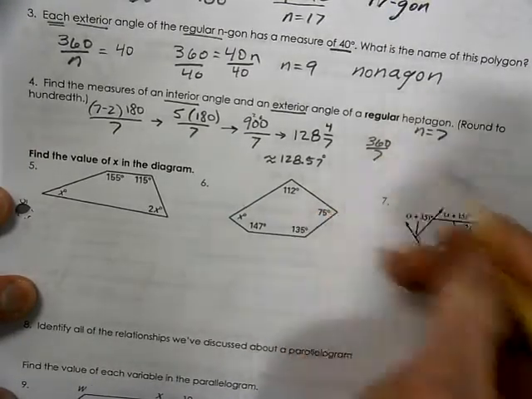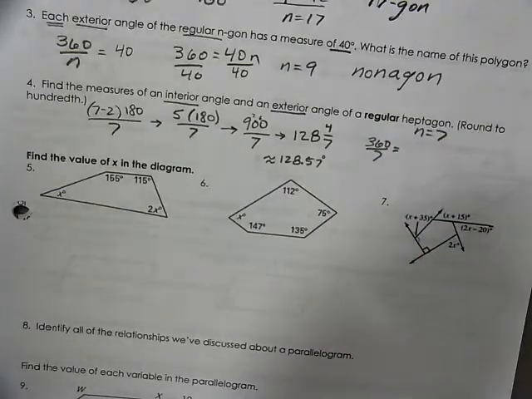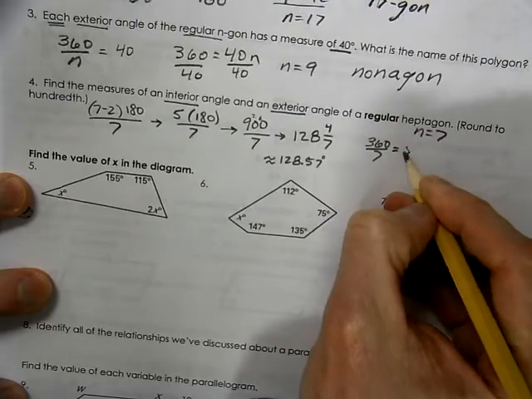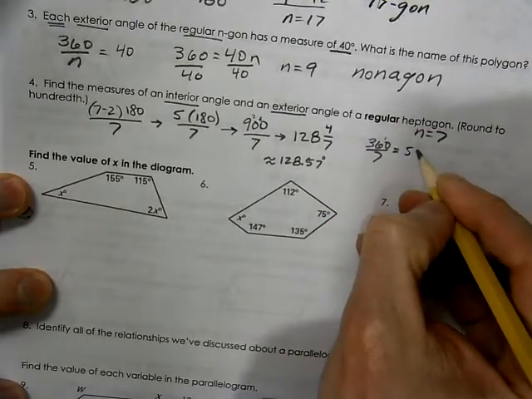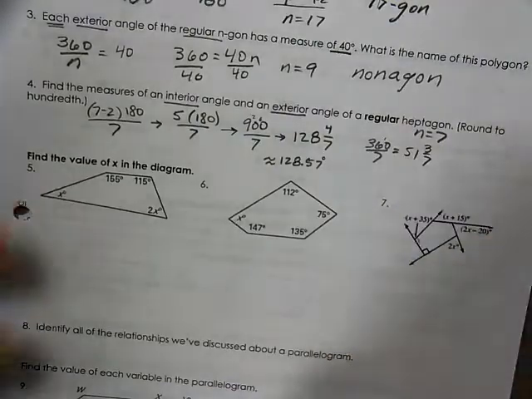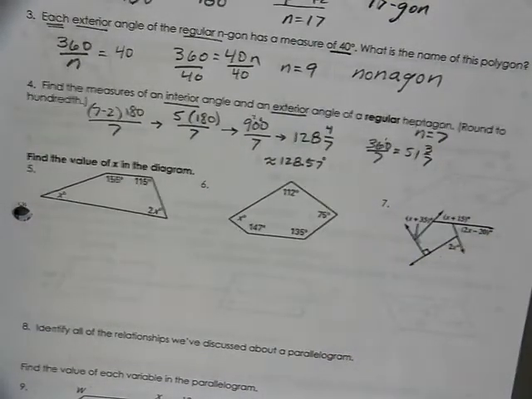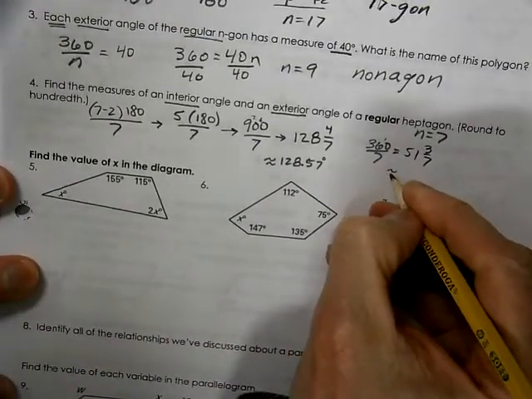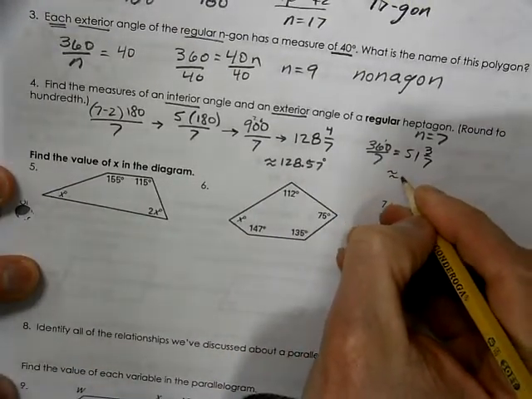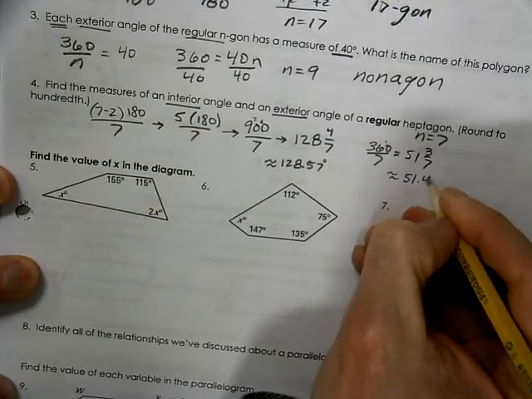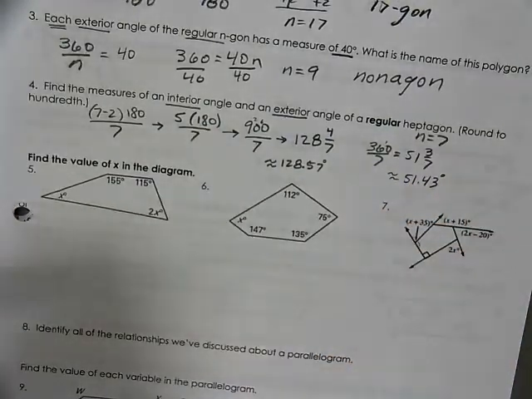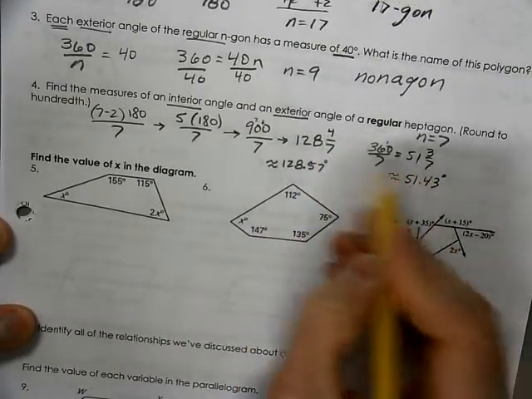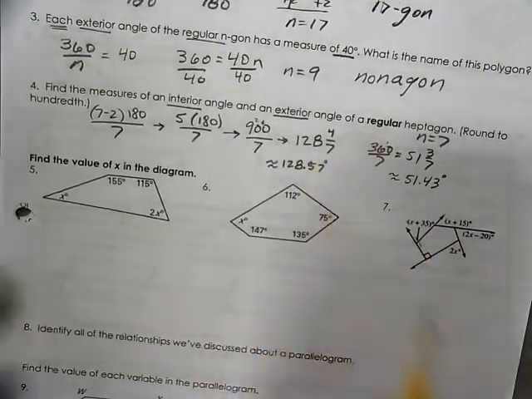360 divided by 7 equals my exterior angle. 7 goes into that 5 times with 1 left over, goes into that 1 time with 3/7 left over. That's 360 divided by 7 is approximately 51.43 degrees. Together, those add up to 180. These would also add up to 180. So I'm confident with my answers.